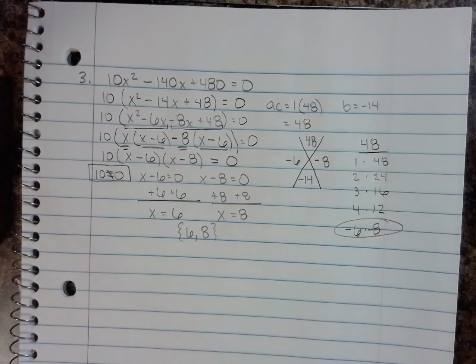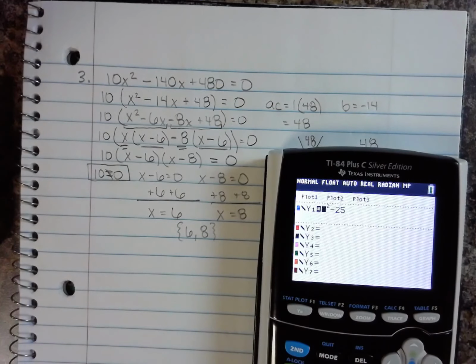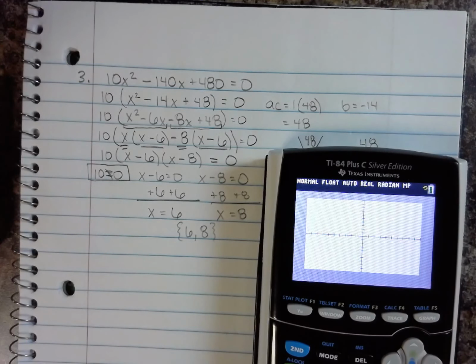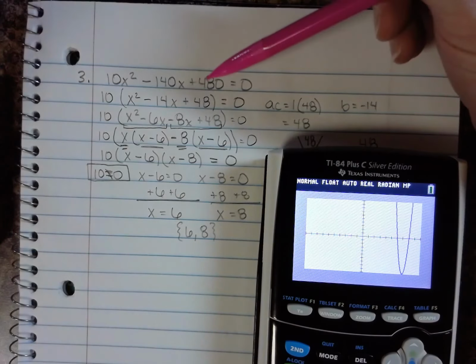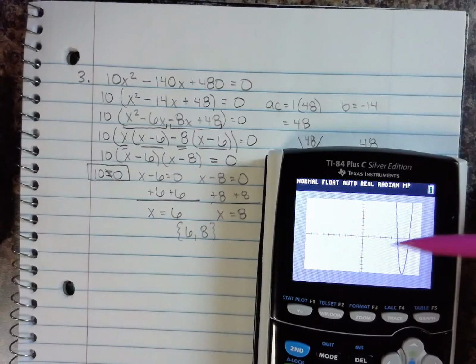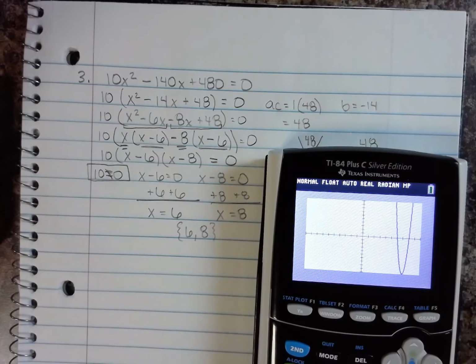And again, we can view that in the graphing calculator. So we have 10x squared minus 140x plus 480. Although we can't view the entire parabola, we can see enough to see that it will cross at 6 and 8. Actually, we can see quite a bit of the parabola. I was thinking about the y-intercept being 480, but that's stretched way up high. All right, so 6 is one of your x-intercepts, and 8 is the other x-intercept. So this does check out with our graphing calculator as well.